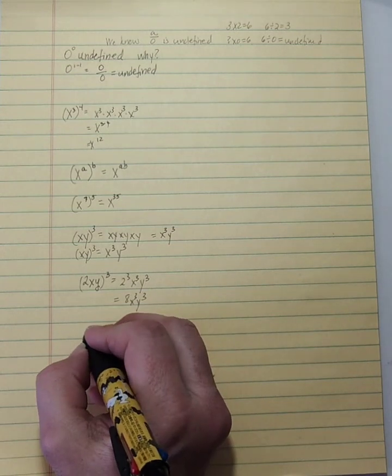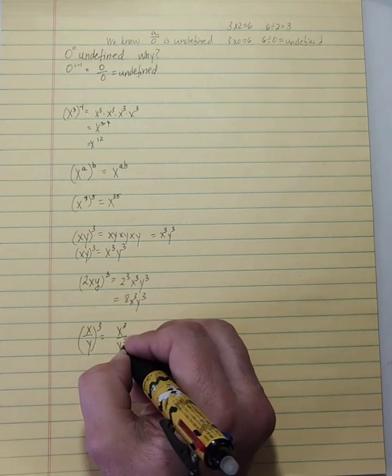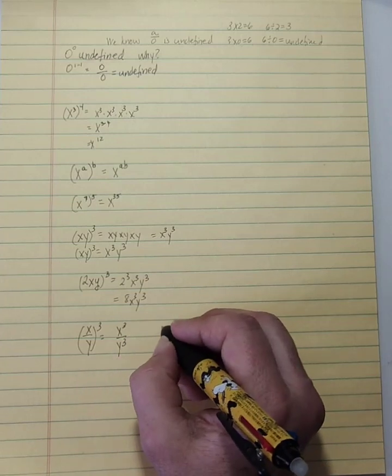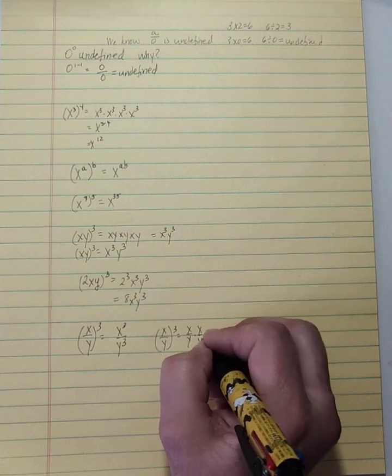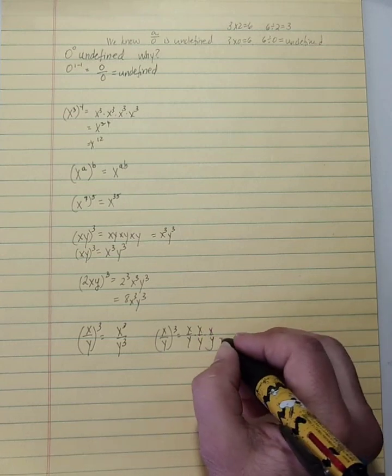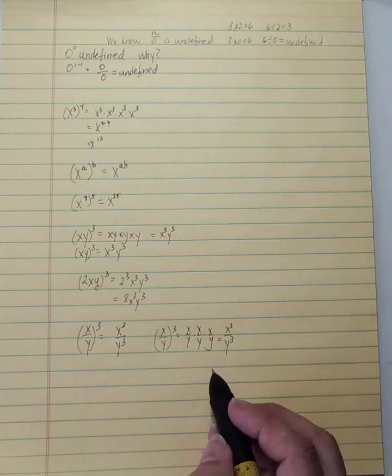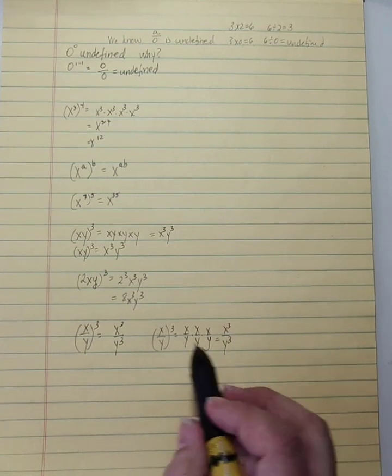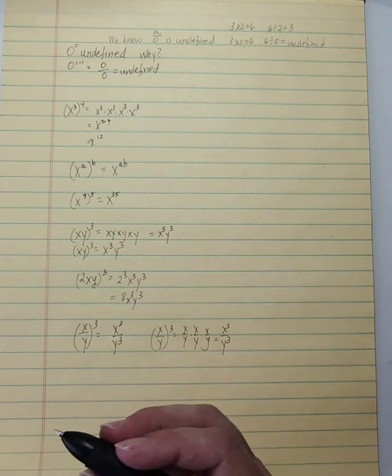If I have a quotient, that would just be raising x to the 3rd power over y to the 3rd power, because if we rewrote this out, it's x over y times x over y times x over y, which is 3 x's being multiplied together in the numerator and 3 y's being multiplied together in the denominator. And so we'd have that. So now I can ask, hey, let's simplify.